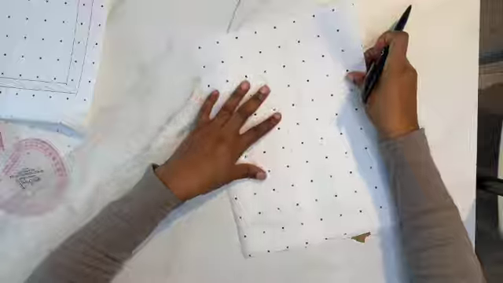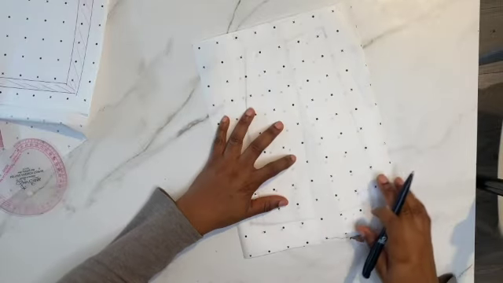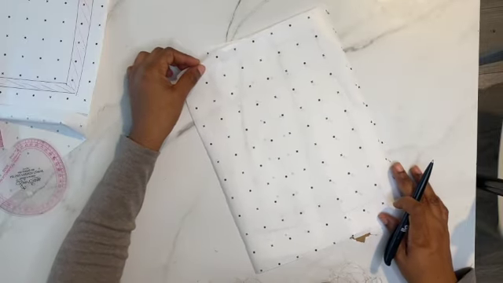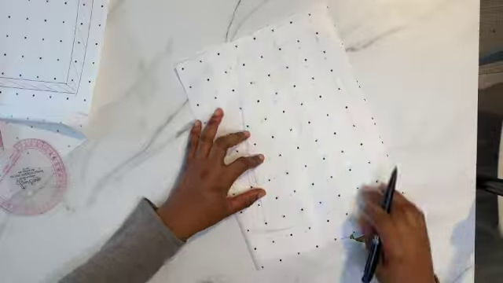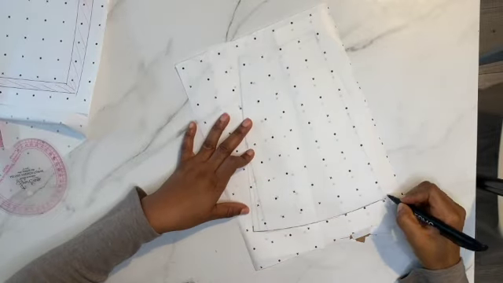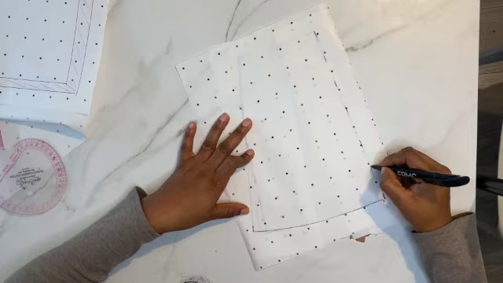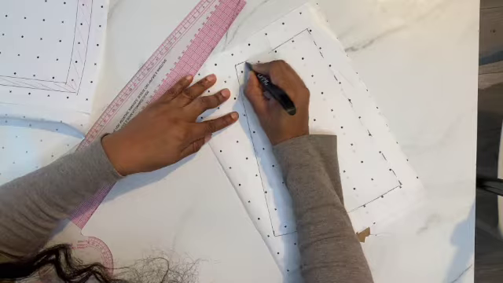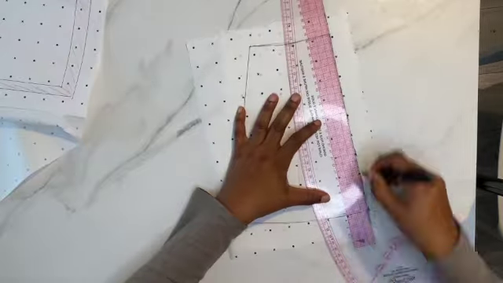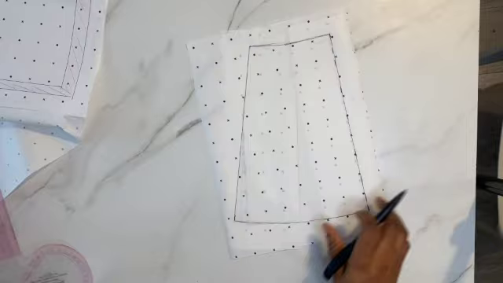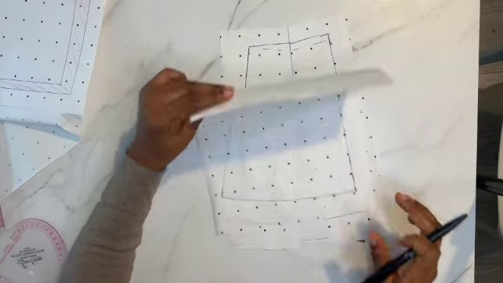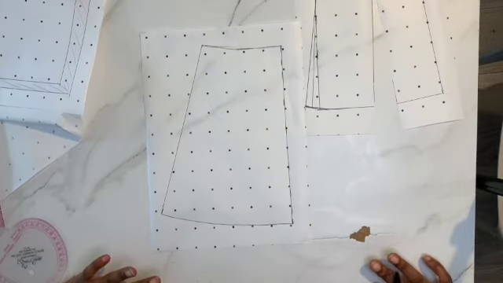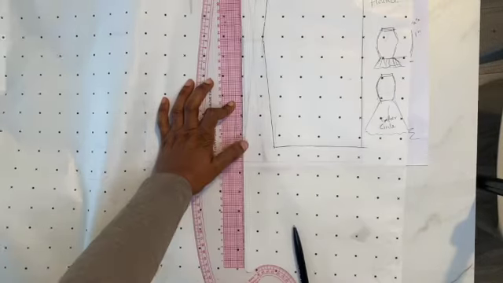So I'll just put my paper here, and I want it to align. So from here, we now have our A-line. That's our skirt number 1.